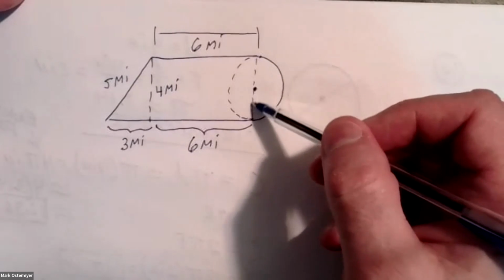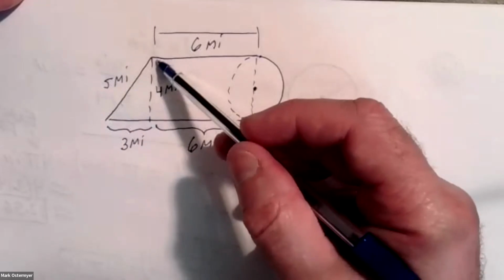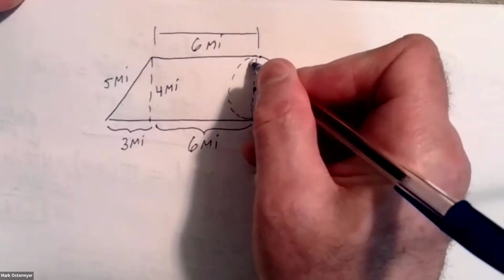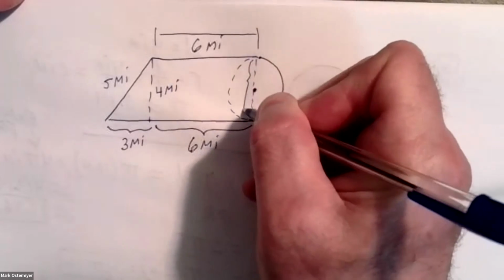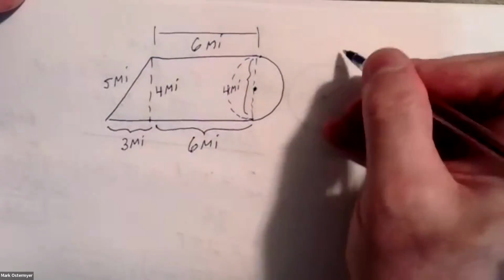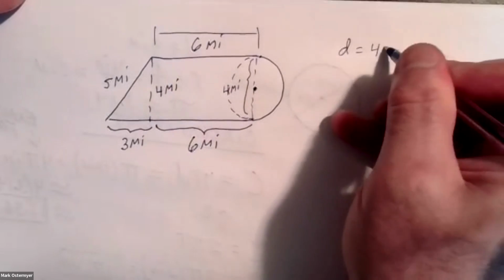Well, looks like it would be what? Would it be 5 miles? Or would it be 4 miles? 4. 4 miles. Here to here is the same as here to here, 4 miles. So this diameter here of what would be a circle would be 4 miles. So we know the diameter of our circle is 4 miles.